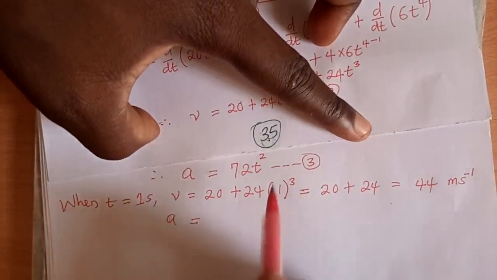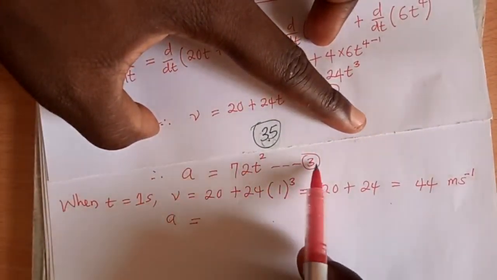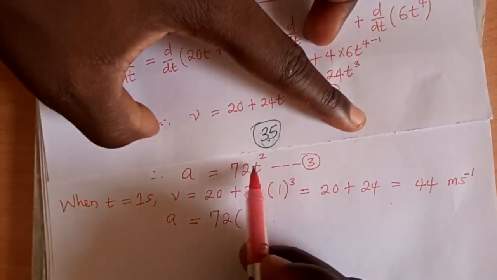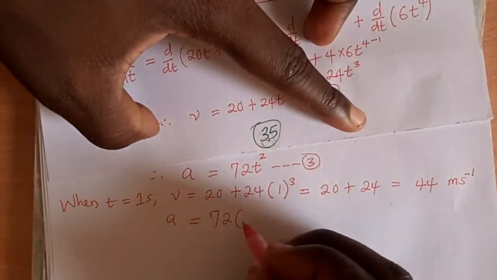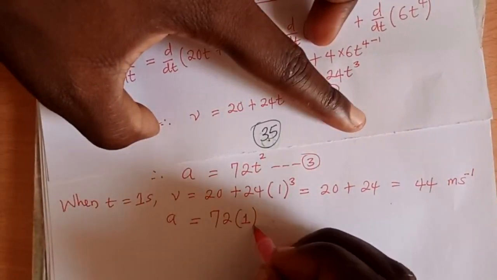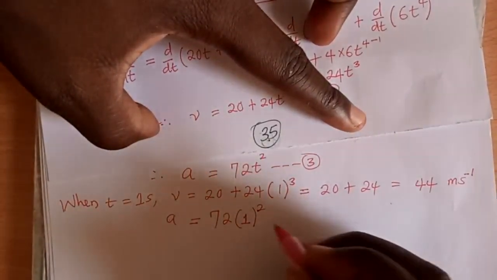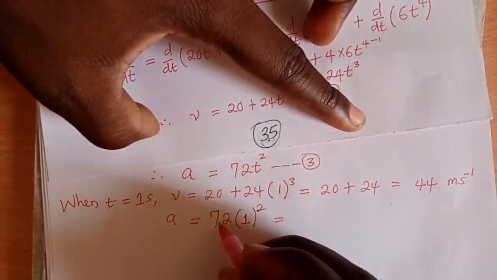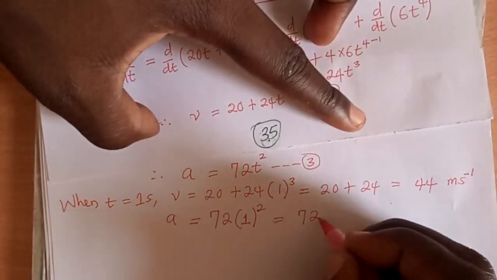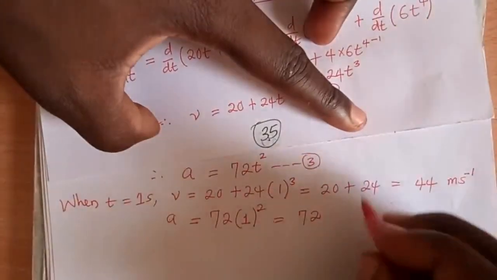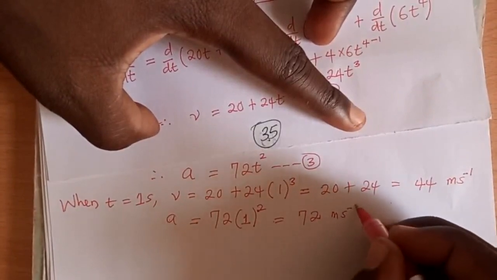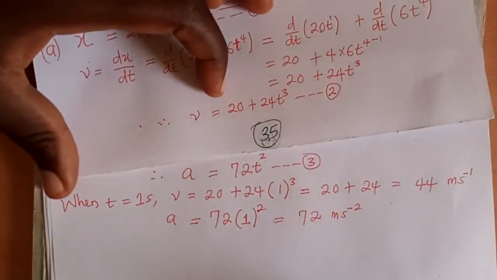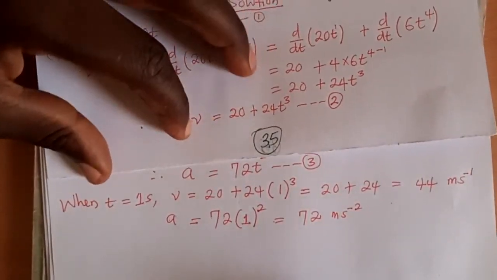A equals, this is the expression for acceleration according to equation 3. This is 72 into, instead of t, I will now put 1 here, substitute 1 for t. I have a power of 2 here, so 1 raised to the power of 2 is 1, and 1 times 72 is again 72. My quantity is acceleration, and the unit of acceleration is meters per second squared. So with this, we have successfully solved the A part of the problem.